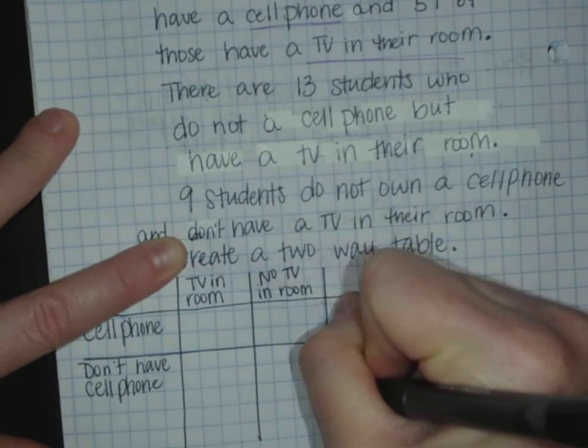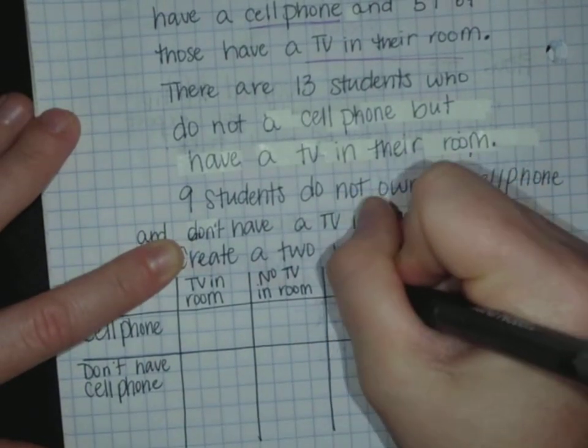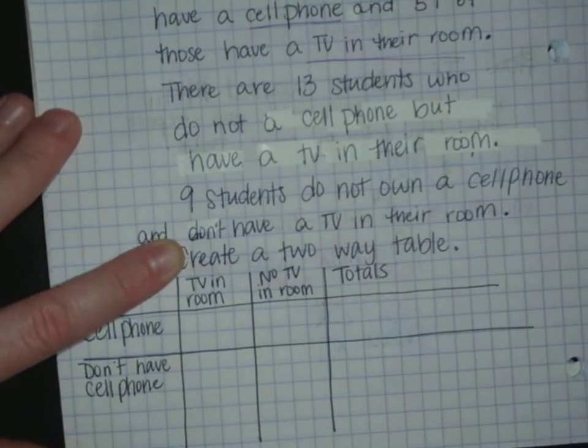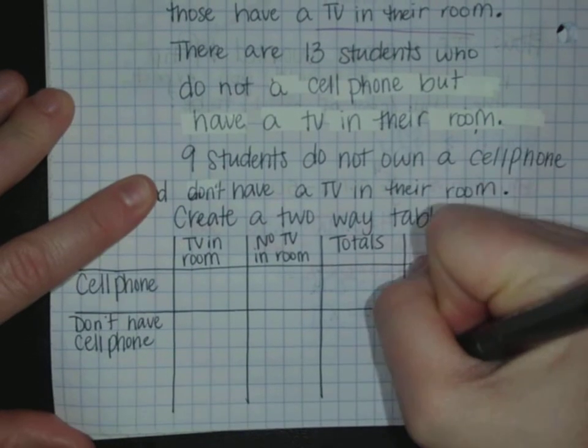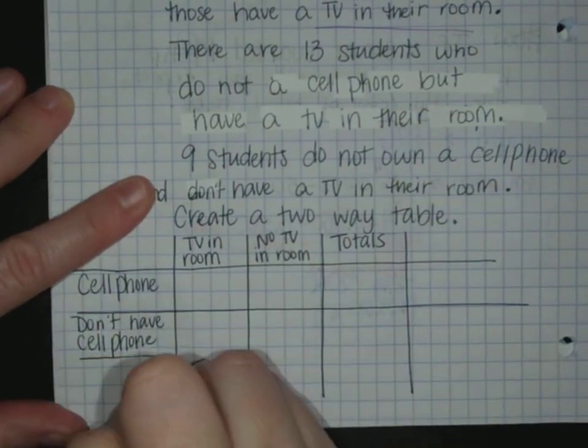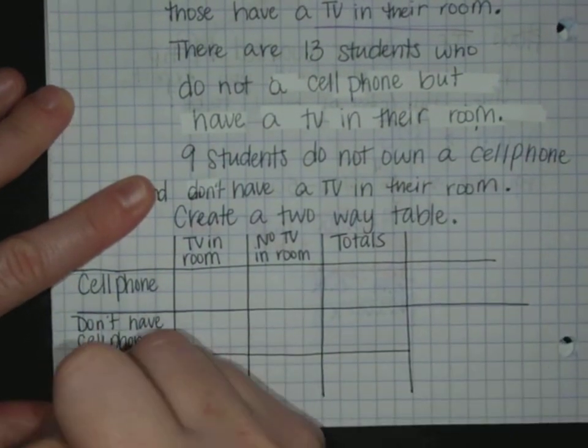Sometimes they don't include it to make things harder, but you can always add it. So I'm going to put a totals column, and then along the bottom I'm going to put a totals.